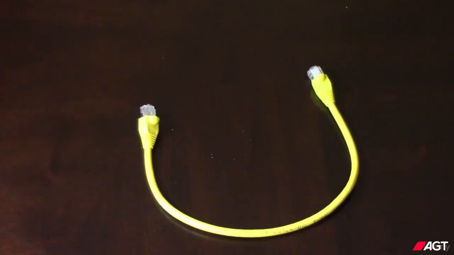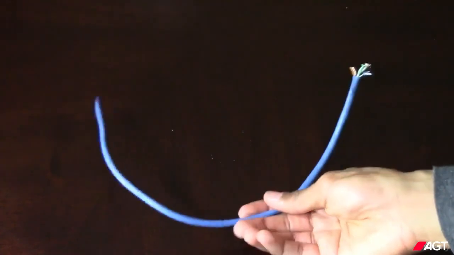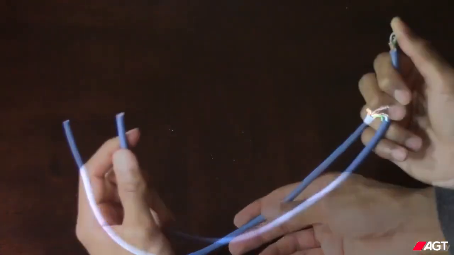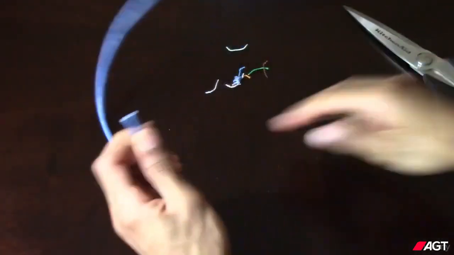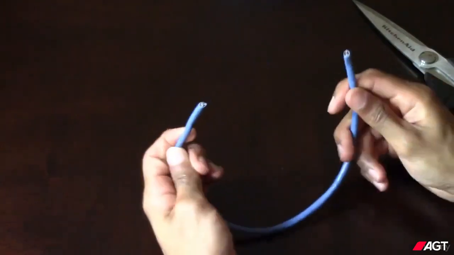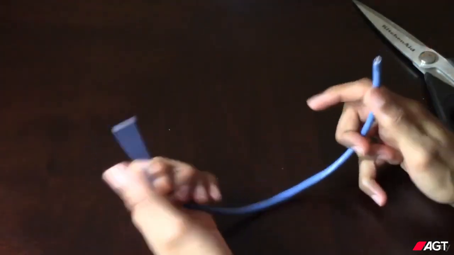In order to create one of these, I'll start off by cutting off some cable from my spool. Around 1.5 to 2 feet should be fine. I have this short piece over here that I cut off earlier, so I'll just be using this. As you can see, there's already some wire sticking out from this end, so I'm just going to cut that off. Now we have exactly what you'd have if you cut off a small length of cable.